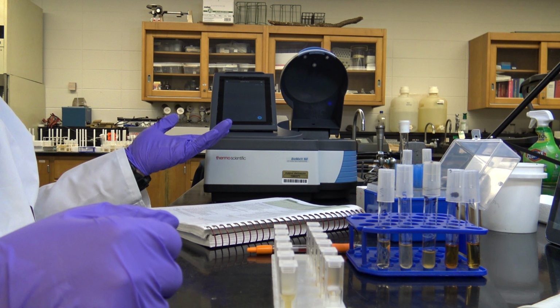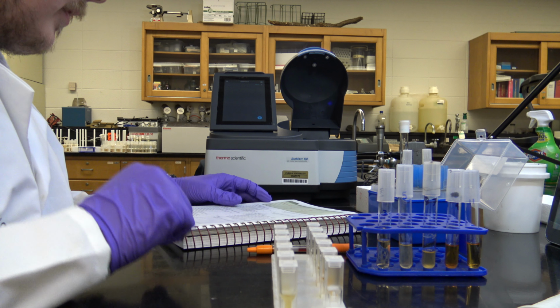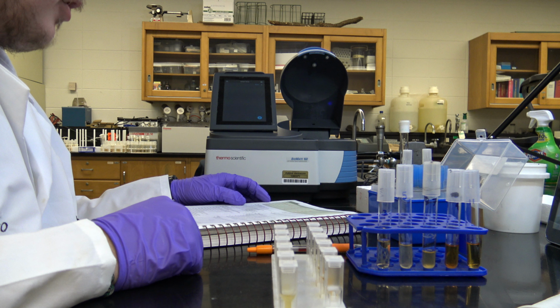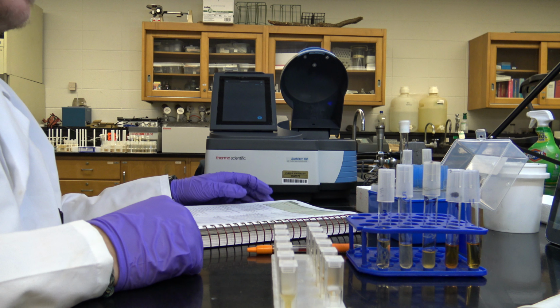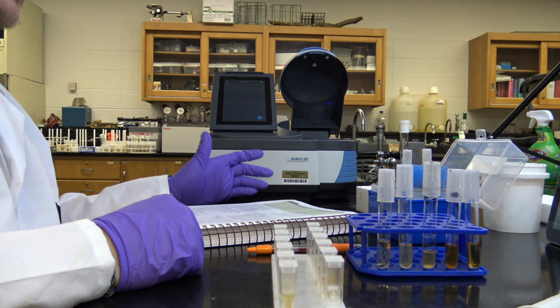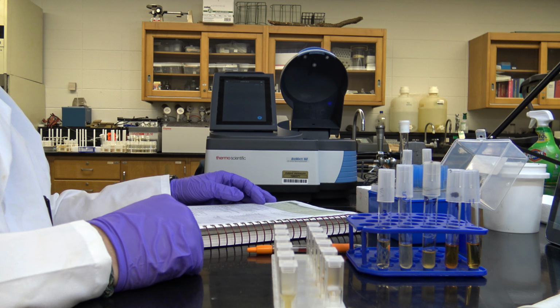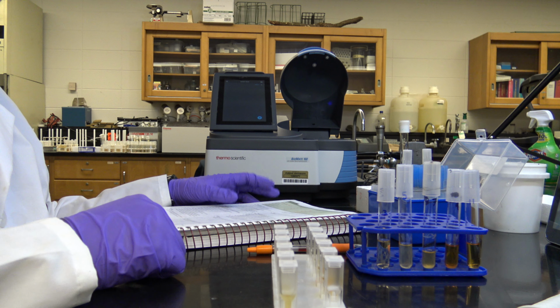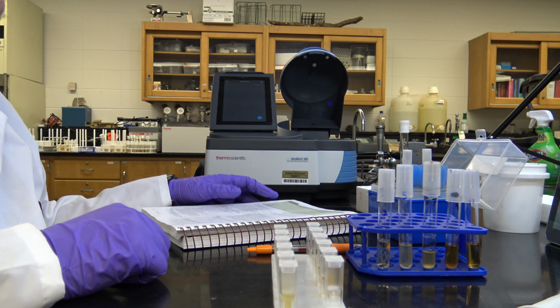So you can see the big machine that I have here set up to my left. What's really nice is we have a very nice Biomate Thermoscientific spec that has a really nice screen interface. Normally you would run each one, get your data, write it down somewhere, and then do your graph later.